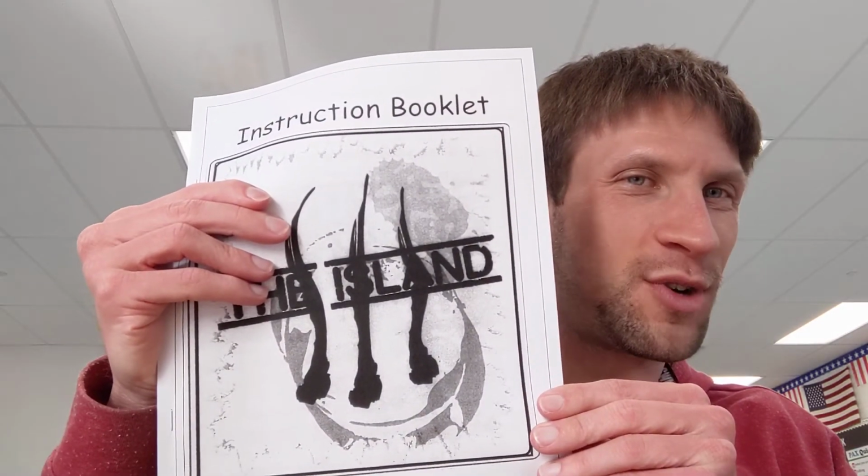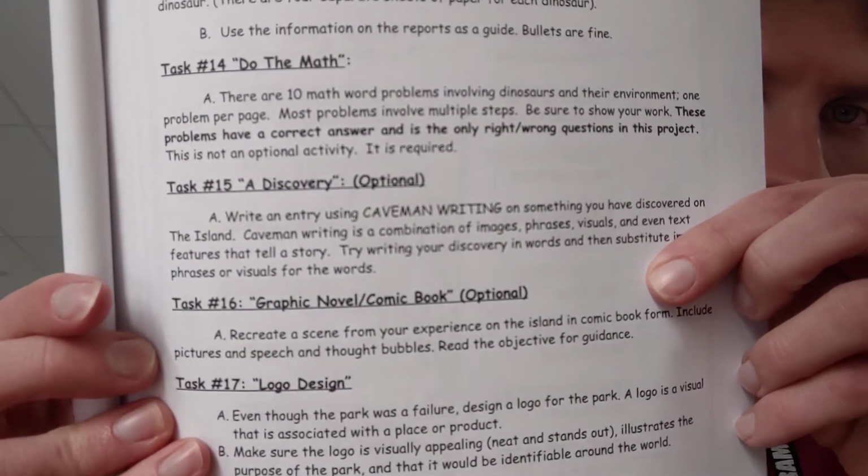But like I said earlier, today I want to go over tasks 15 and 16. So that's what we're going to do. First thing I would do if I were you is to take out your handy dandy instruction booklet. So I'm going to turn to the third page here. And on this page, you have task 15 and 16.